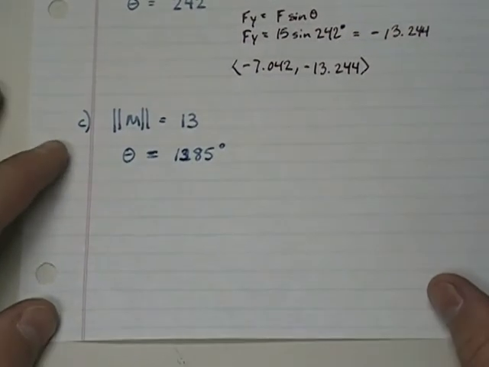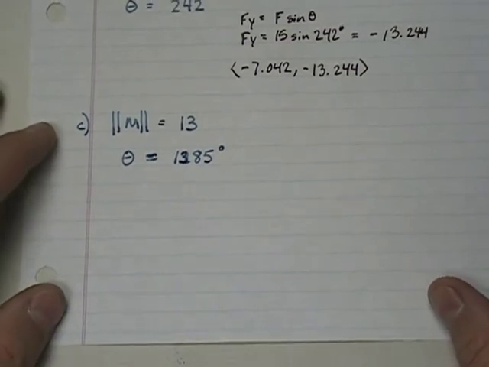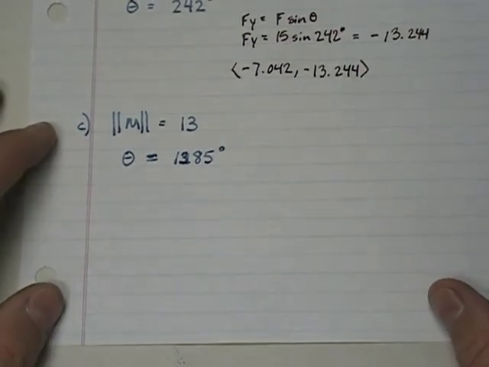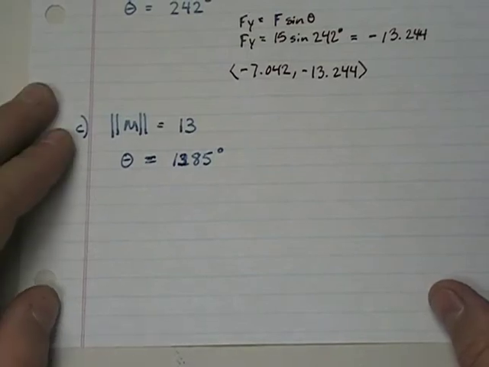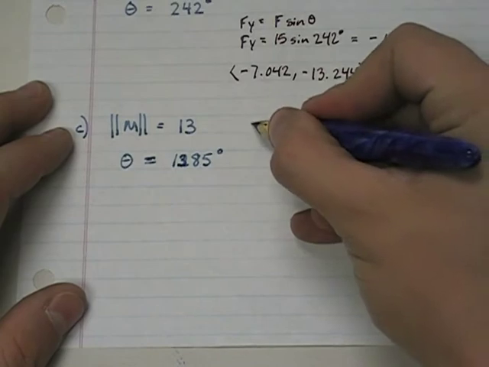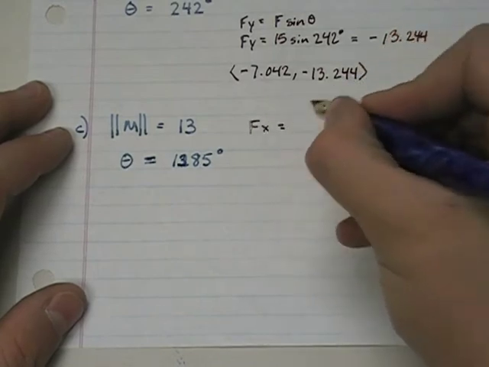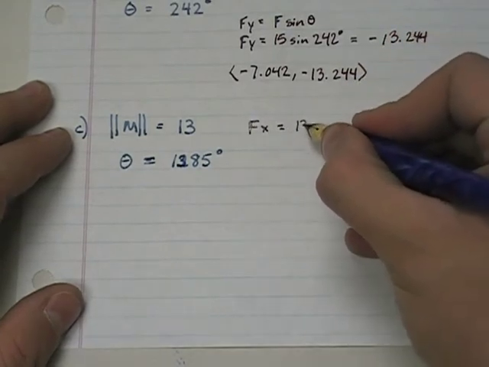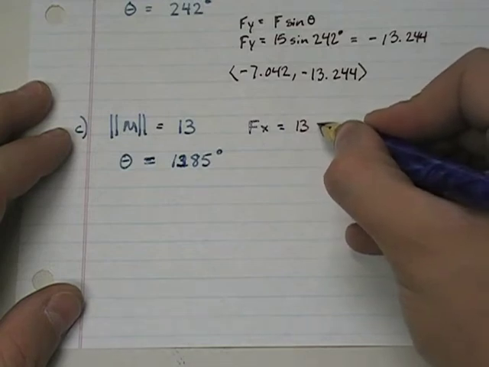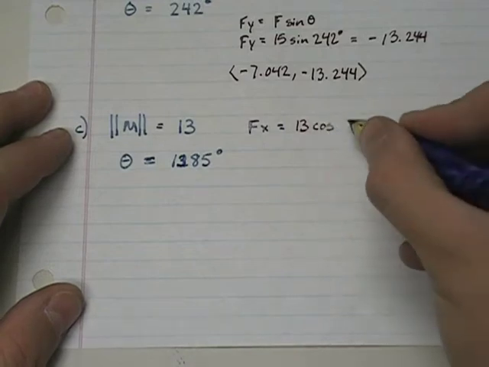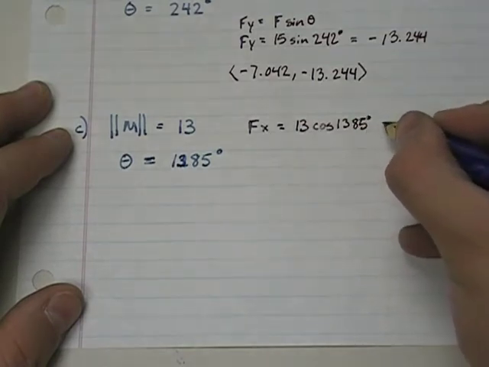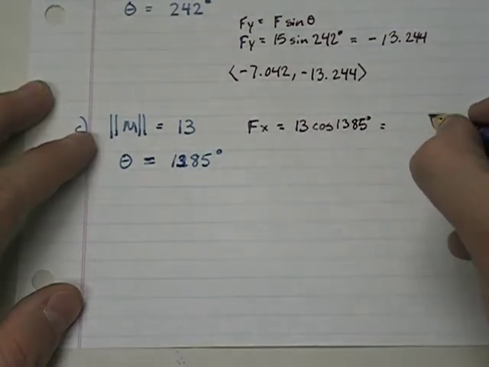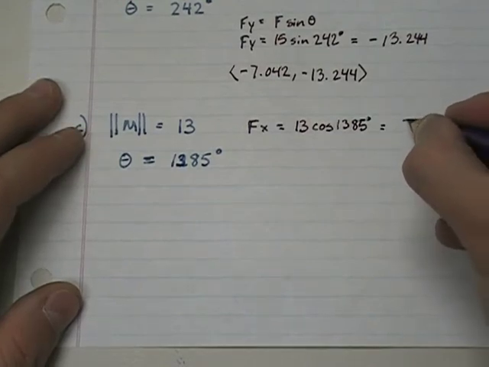On to our final vector here, vector M. The magnitude is 13. And the direction angle is 1,385 degrees. Okay, so the x component of this vector will be the magnitude, 13, times the cosine of the direction angle, 1,385 degrees. And if I multiply that, I get 7.456.